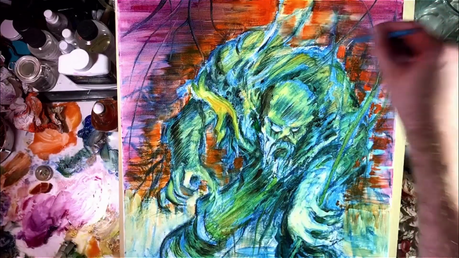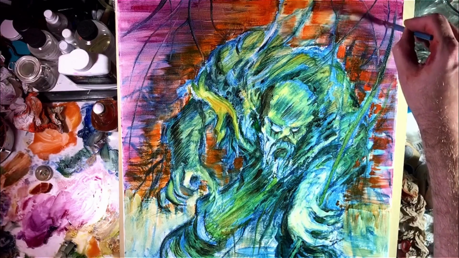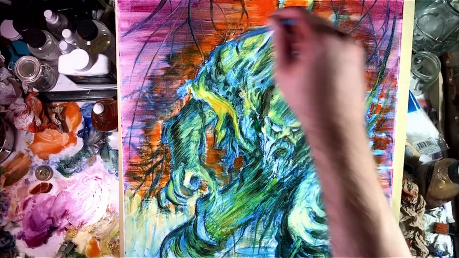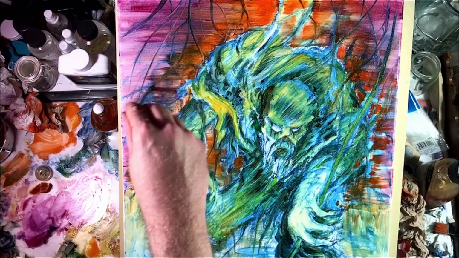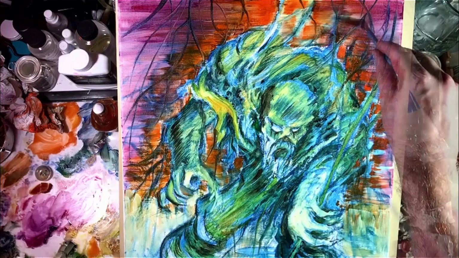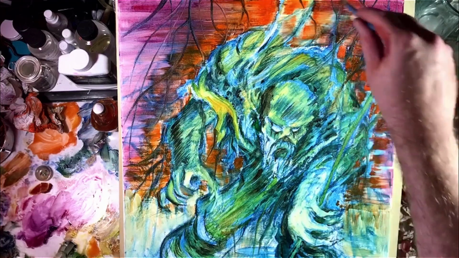I wanted to capture the feeling of Swamp Thing going through all these vines. It was coming up out of them and moving them aside and kind of emerging from the swamp.